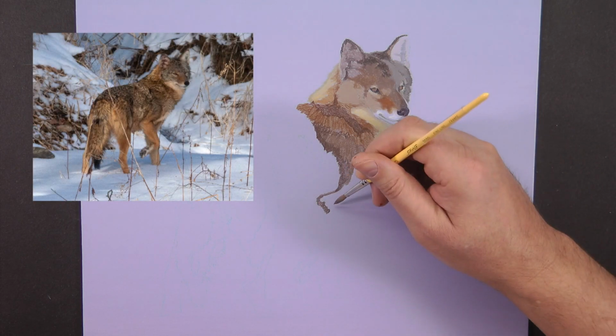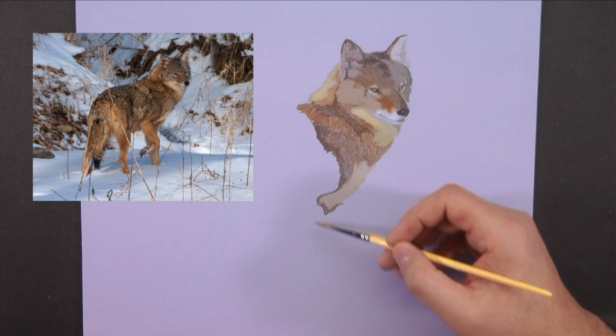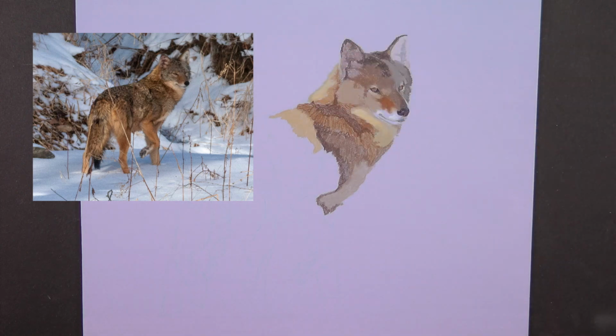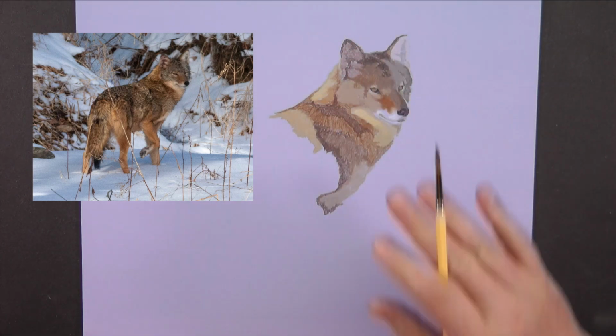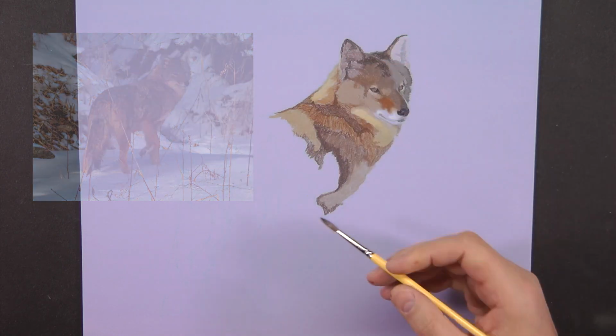So here's a picture of the reference I'm using to paint my coyote. And you can see that there's a strong light source from the left side. So this is late evening, the sun was just setting, and this is actually a coyote that went meandering through my backyard, driving my dog nuts because I wouldn't let him out because I wanted to take photographs.